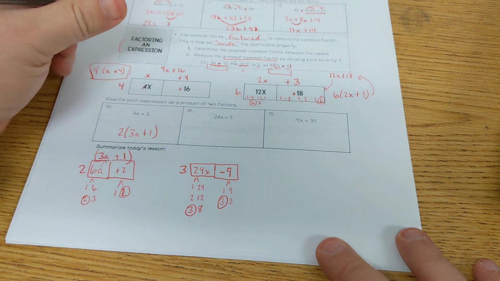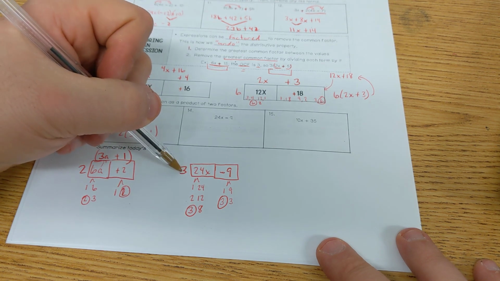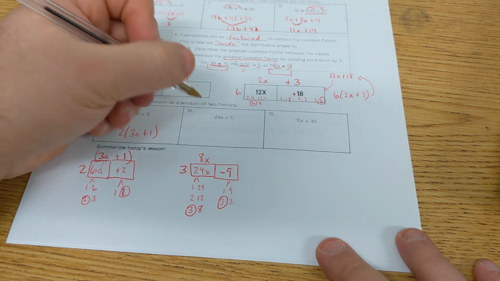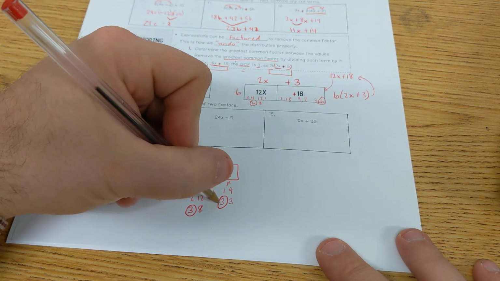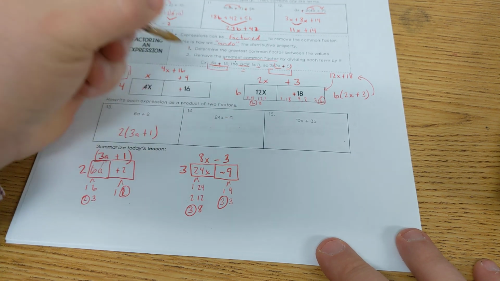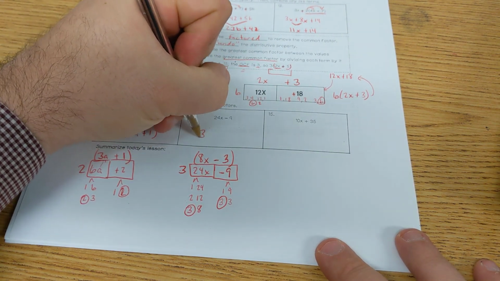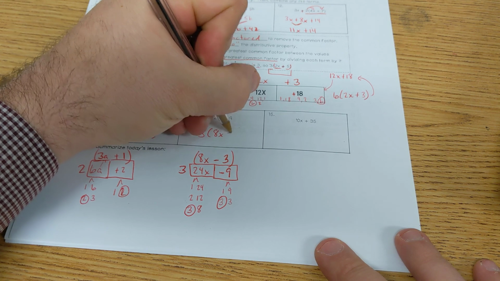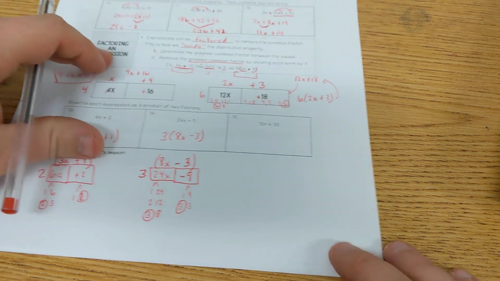So I'm going to pull my 3 out, and then I'm going to divide. So I'm going to do 24 divided by 3, and that gives me 8. And bring my x up with it. I'm going to have my subtraction there. And then 9 divided by 3, well, 3 times 3 is 9, so 9 divided by 3 is 3. Okay, so anything above the boxes is in my parentheses. This will be on the outside. 3 times 8x minus 3. Okay, so these boxes are pretty helpful.